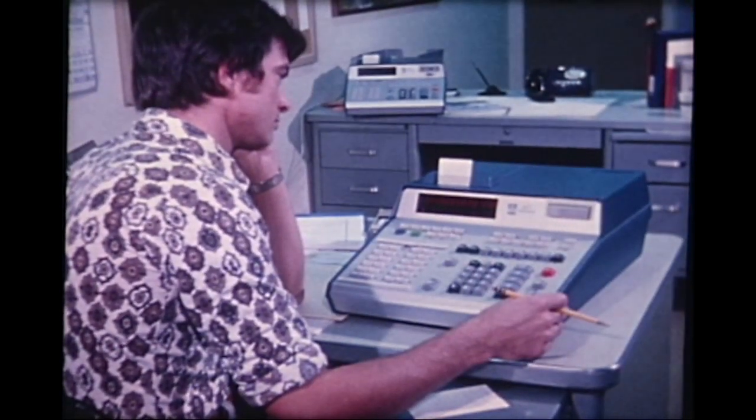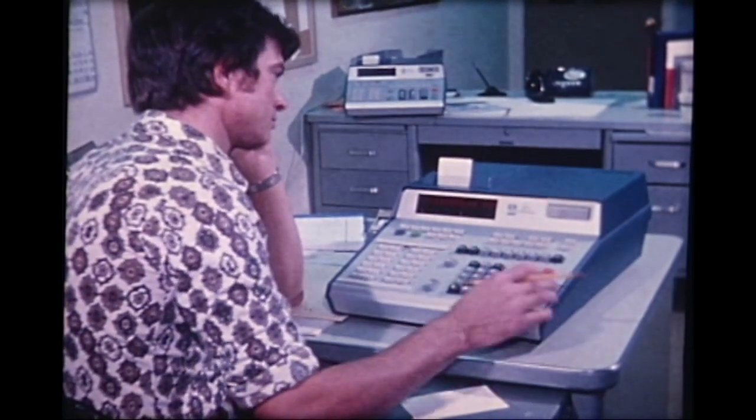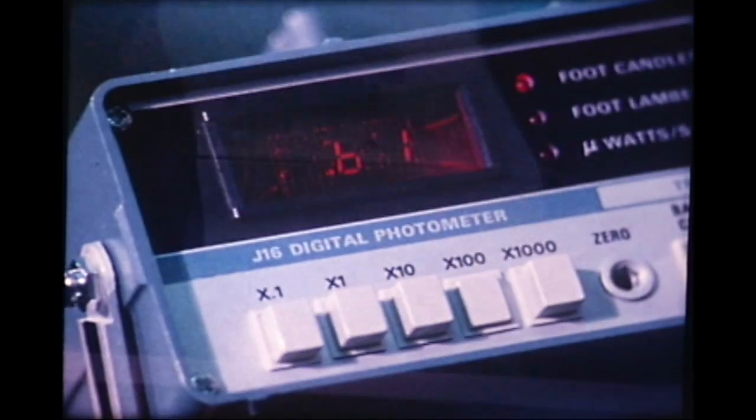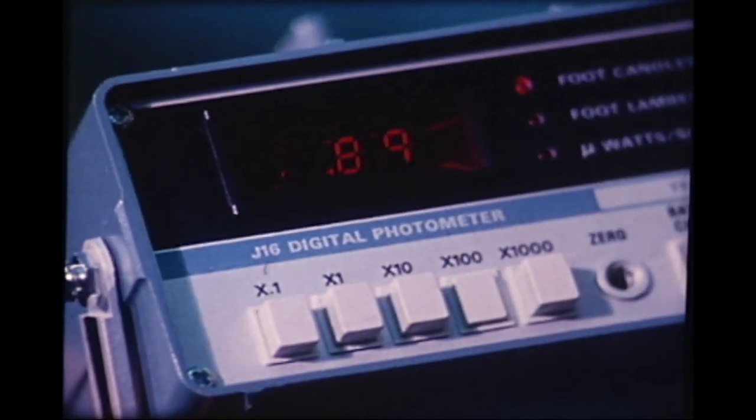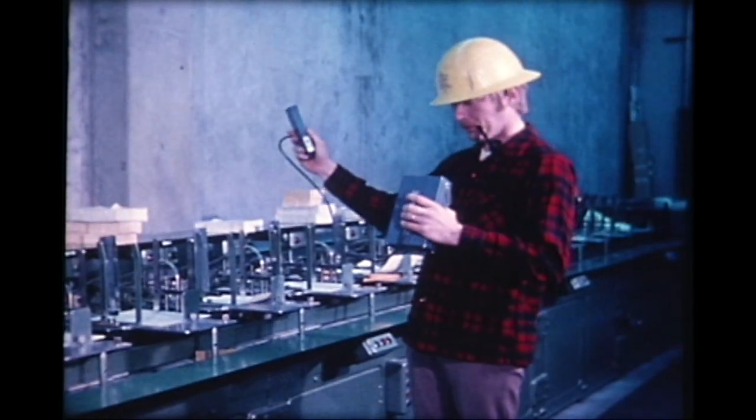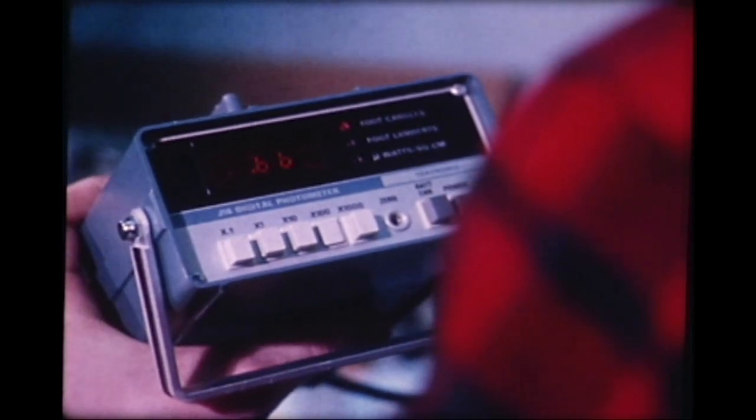Desktop programmable calculators, which feature ease of operation and extreme versatility, are another recent addition to our widely diversified product line. The Tektronix J16 is a portable digital photometer radiometer capable of making a wide variety of light measurements in the laboratory or out in the field.